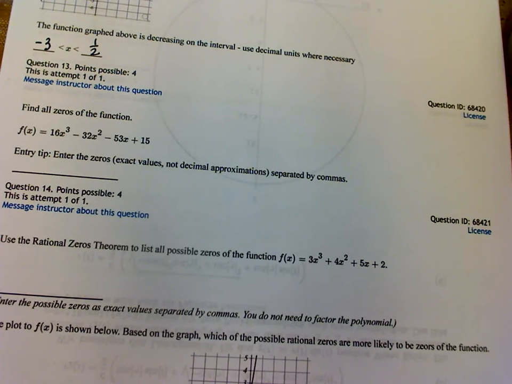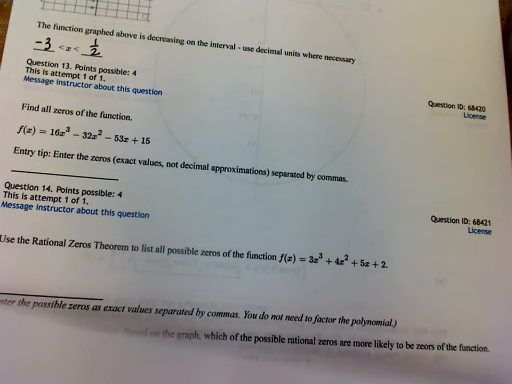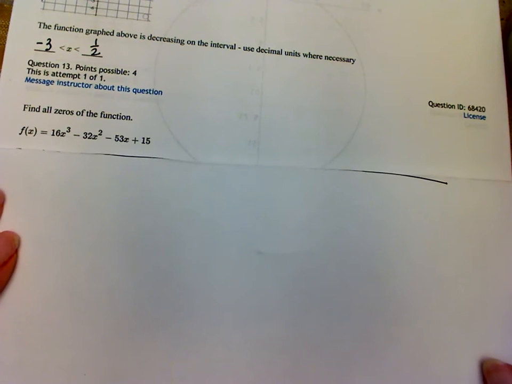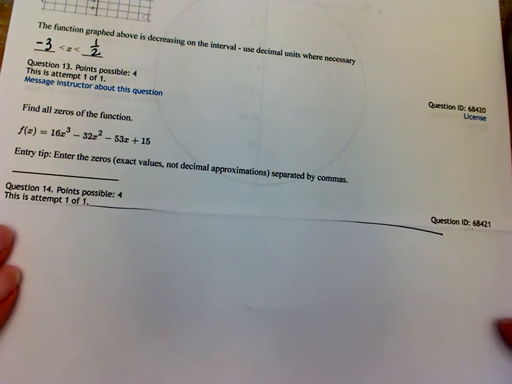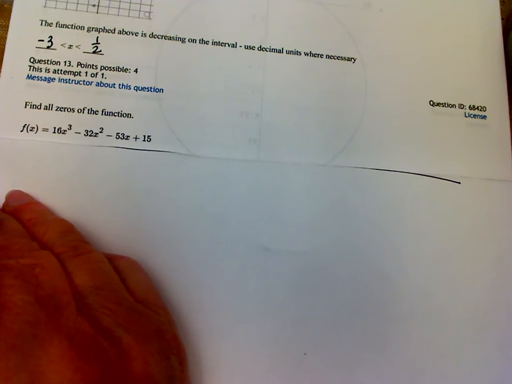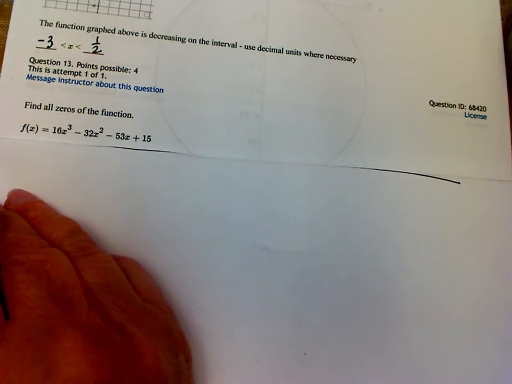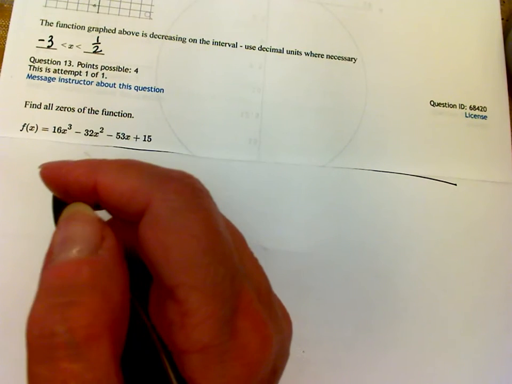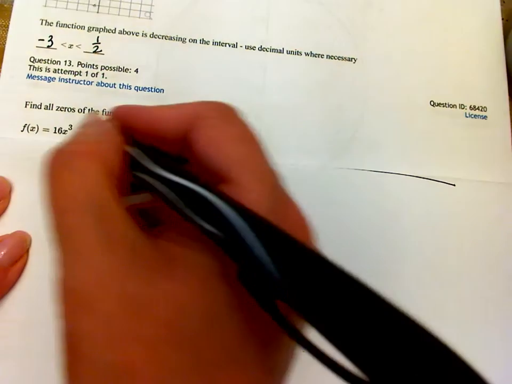And this I'm going to have to move to a separate sheet of paper, because this one's going to be a little bit more work. I'm going to take the last sheet that I used to move it down. And it says find all the zeros of that function. Well, the first thing that you want to do is you want to get your possibilities.